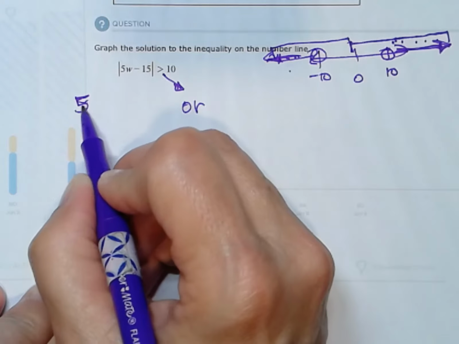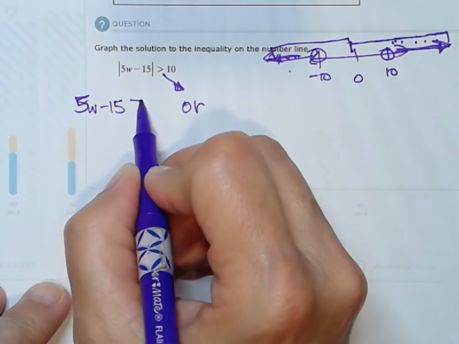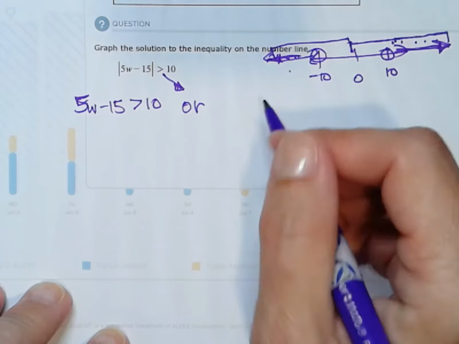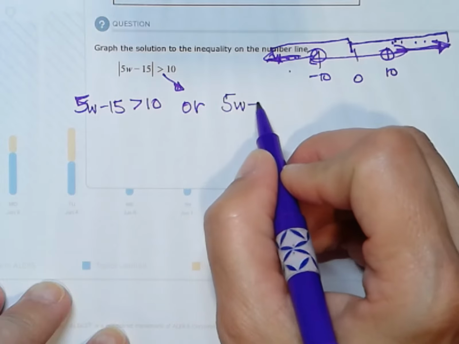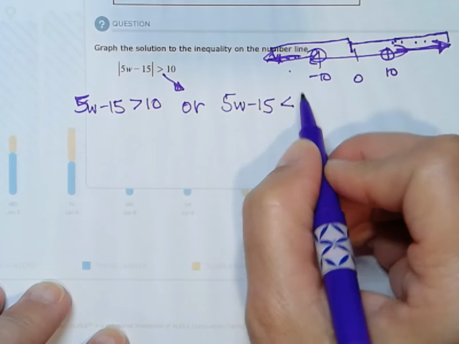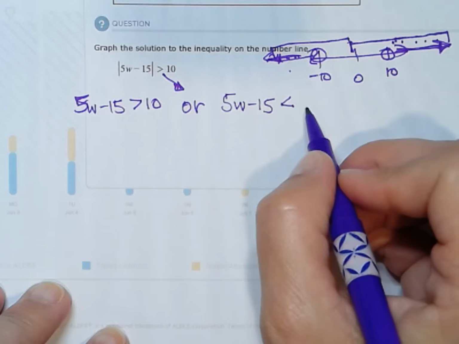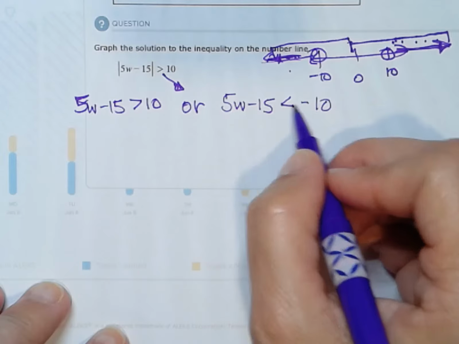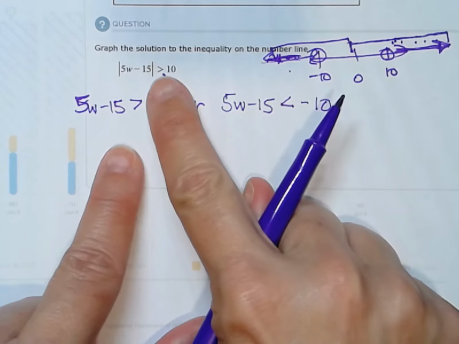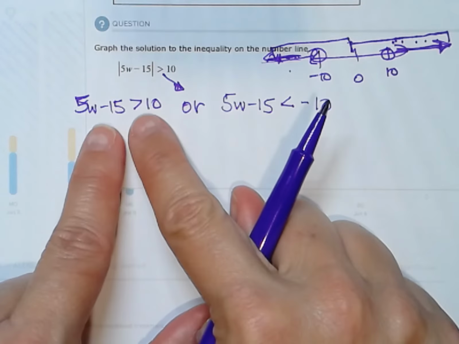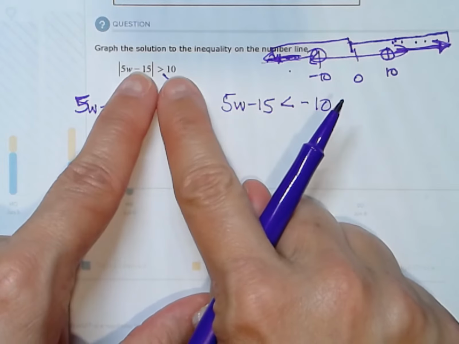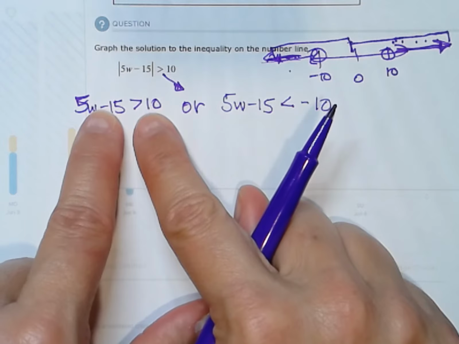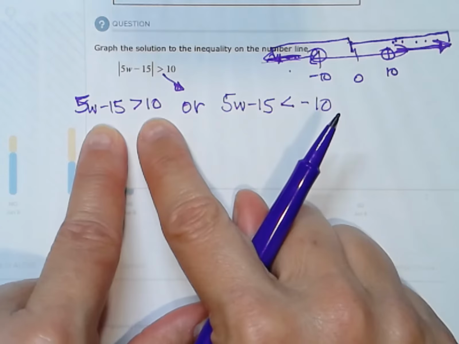Okay, so that means the numbers have to fall over here. So 5w minus 15 has to be greater than 10, or the numbers have to fall over here. So 5w minus 15 has to be less than, because these are small numbers, less than negative 10. All these numbers over here are less than negative 10. Now, I want you to look at the original inequality, and I want you to look at what happened. Okay, so here's my original inequality. Notice the only thing that really happened right here is that the absolute value symbol disappeared.